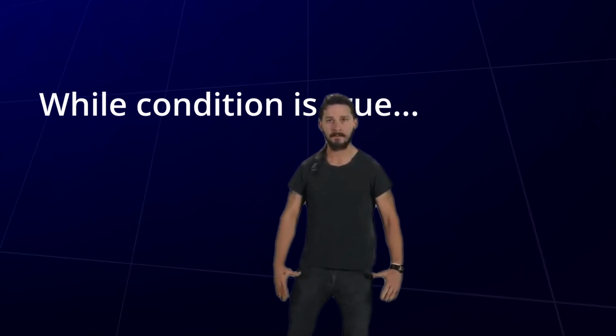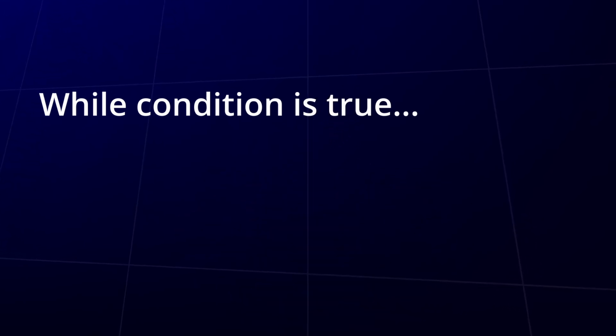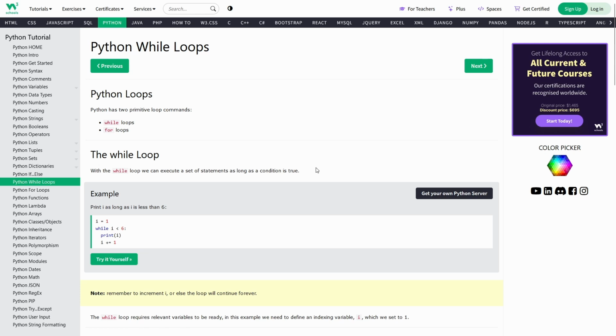While loops are very similar to if statements, but with one key difference. Instead of checking a condition just once and moving on, while loops keep checking the condition and repeating the action until the condition changes. This makes while loops incredibly useful when you don't know how many times you'll need to repeat an action. Let's write a simple example.